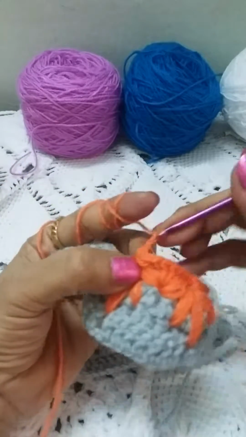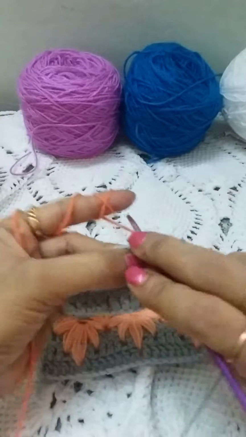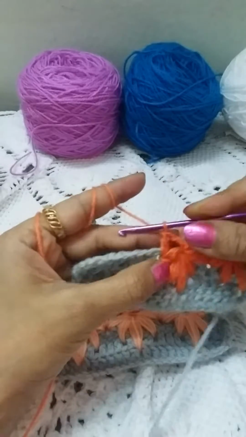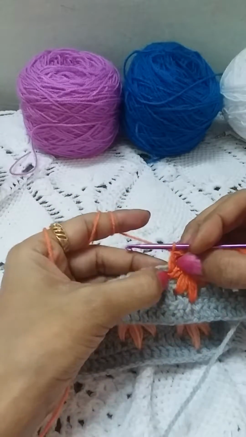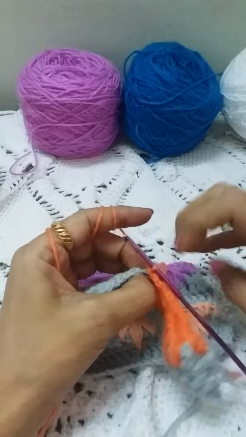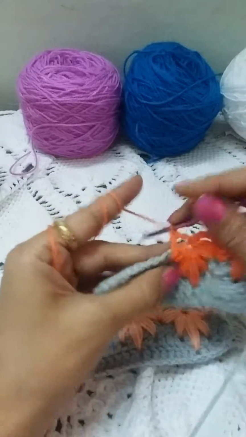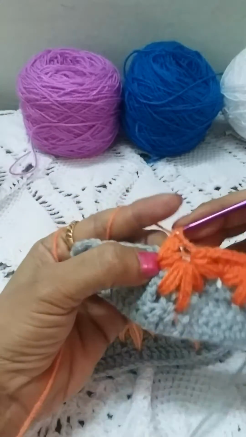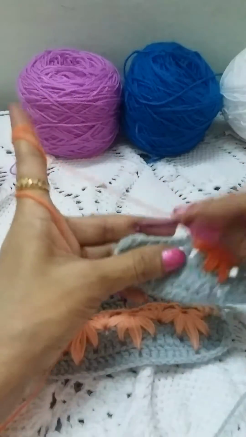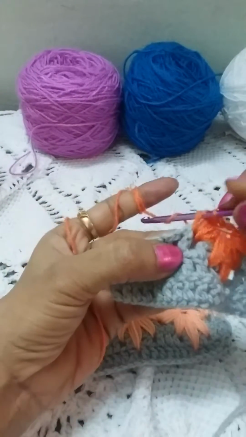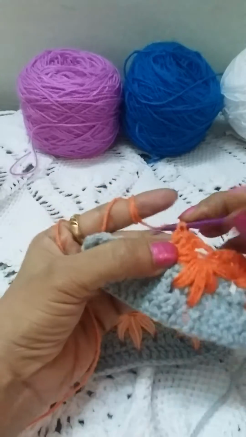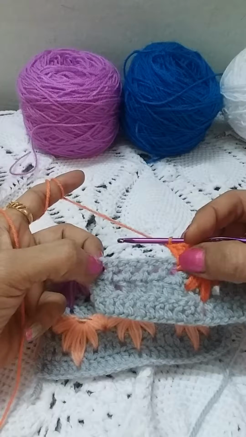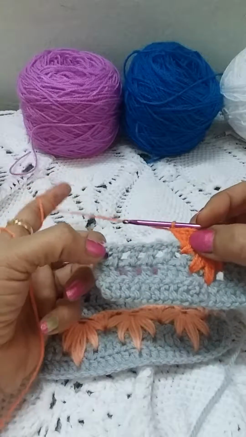So chain, then 3 DC here. After this 3 DC we will make again 2 chain, because we are starting with 2 chain every time and end with 2 chain and 3 DC here.